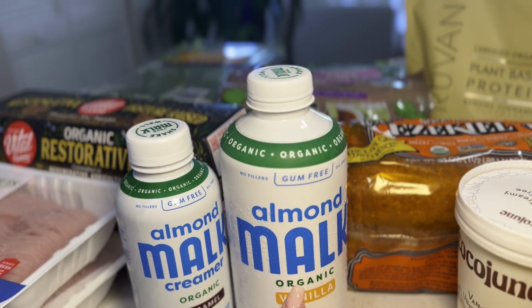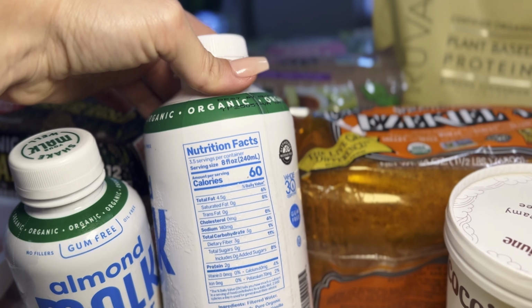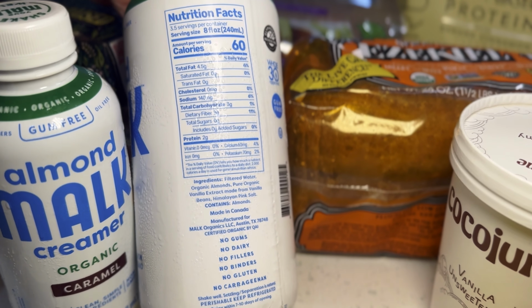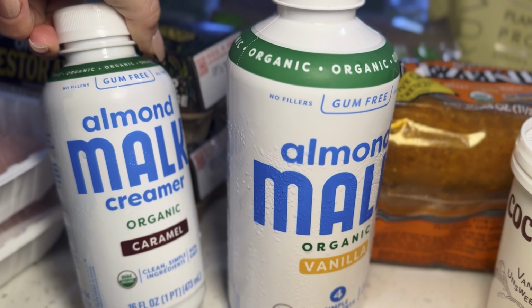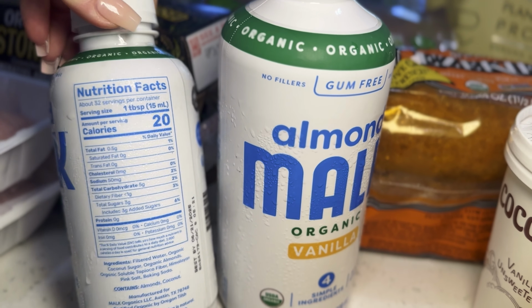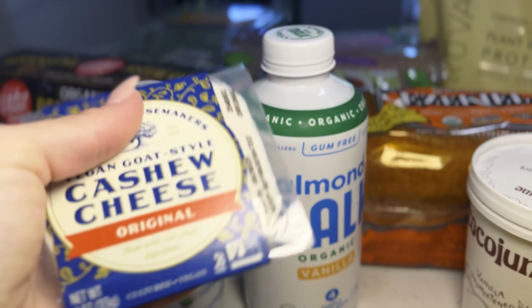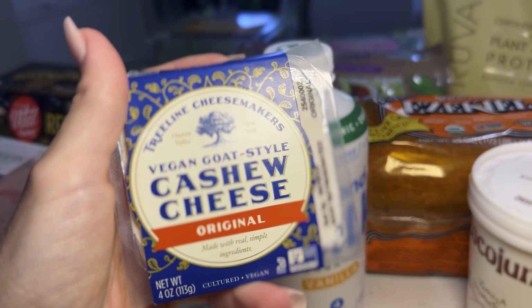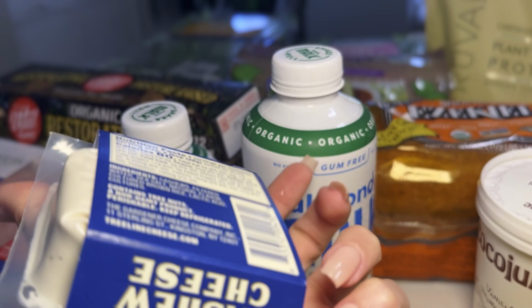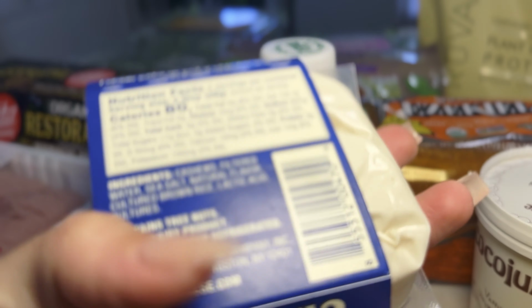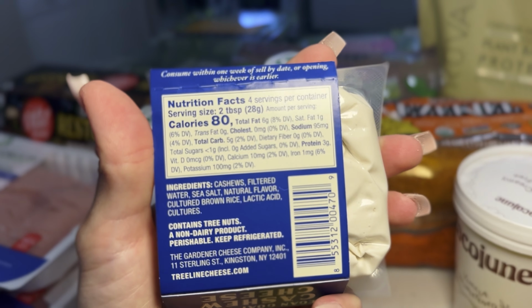Other fats include almond milk, 4.5 grams per 8 fluid ounces. Very, very clean. No gums or anything like that. And as a treat, I like to get the caramel creamer for my coffee. Pretty freaking clean, can't complain. Other fats, normally I get avocado, but this week I got vegan goat style cashew cheese. It actually tastes like goat cheese and I really like it in the morning on my toast. Main ingredients are like cashews.